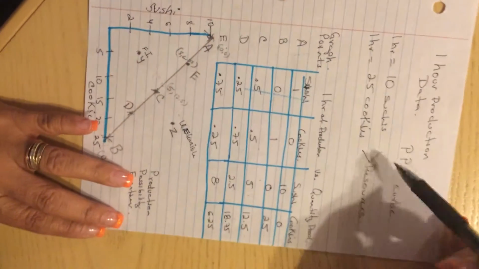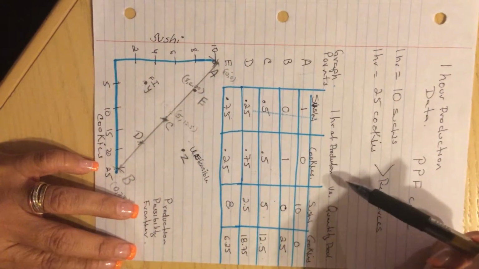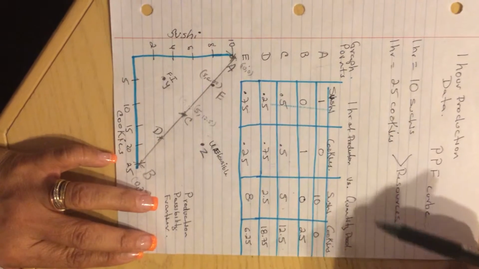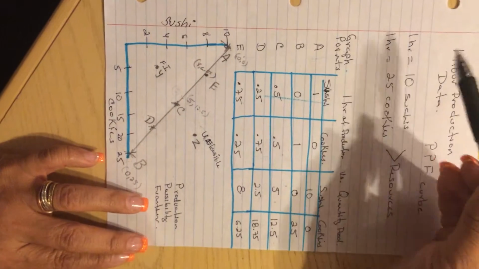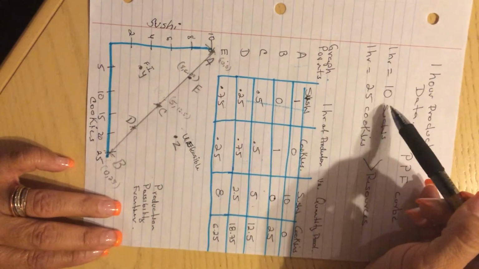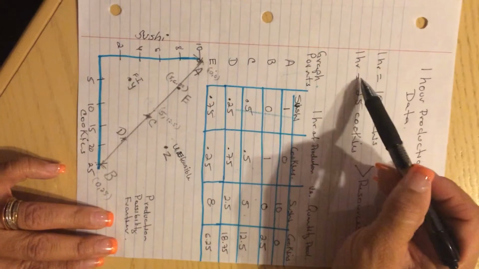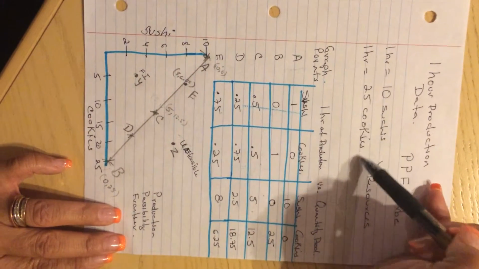I have resources. My resources are going to be sushi and cookies. And this graph is going to show the production and quantity that is feasible to do in 1 hour. 1 hour of labor will allow me to do a total of 10 sushis, or 1 hour of labor will allow me to do a total of 25 cookies.